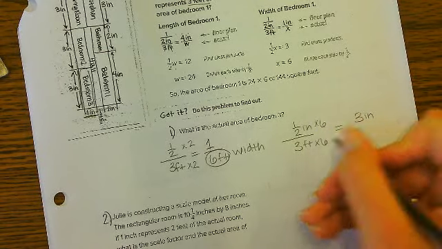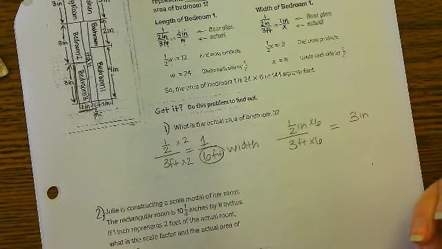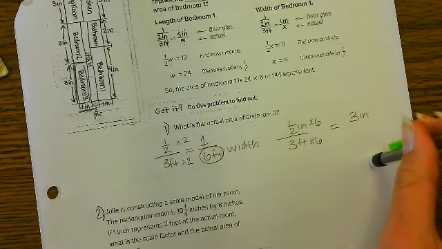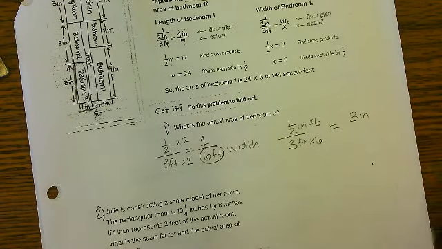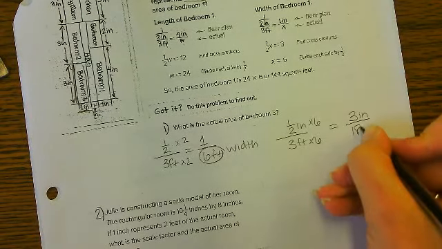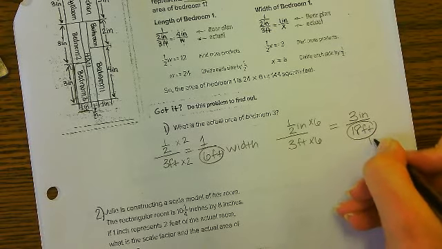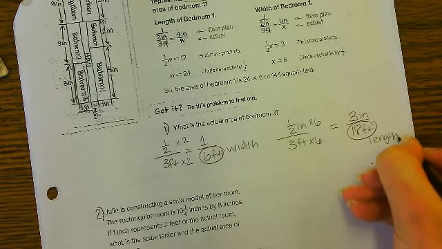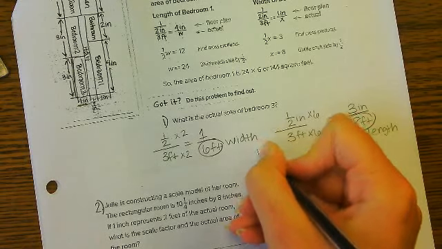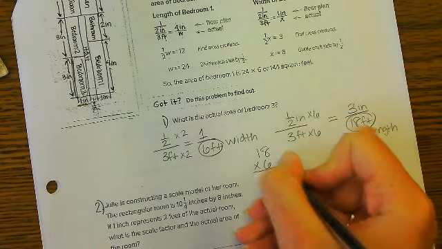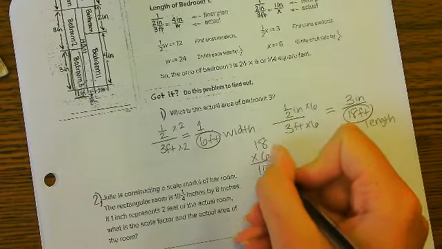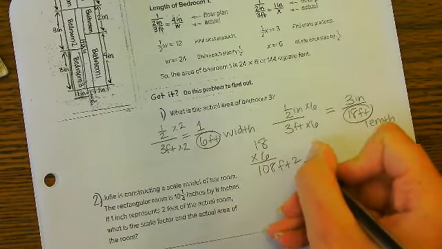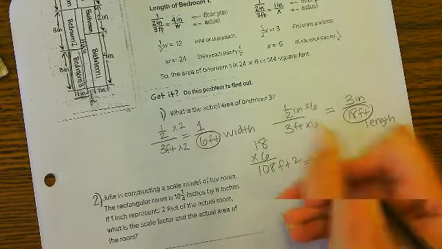So that means I need to do 3 times 6. Wait. Am I setting that up correctly? Yes. 18 feet. And that's the real life length. And it wants us to find area. Area is length times width. That means we would do 18 times 6. And that's going to give us 108 square feet for the area of bedroom 3.